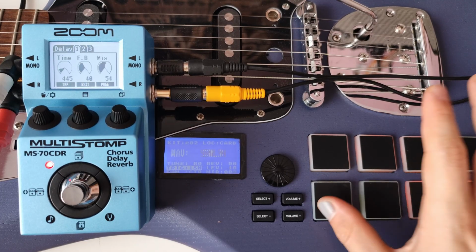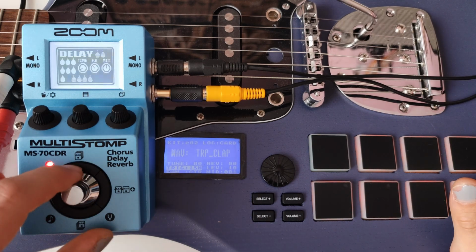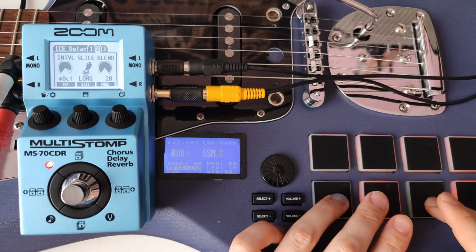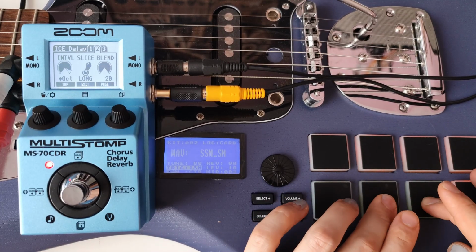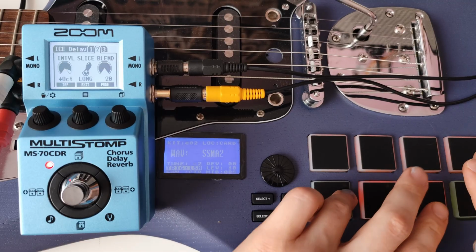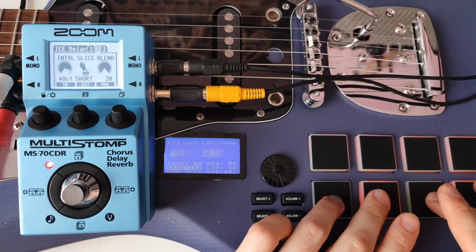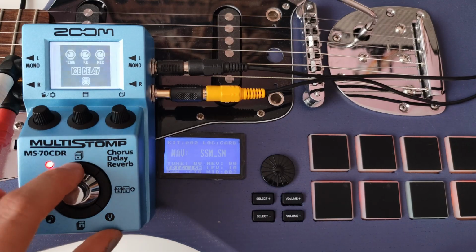This is nice to play with one hand. Alright, ice delay. Nice.